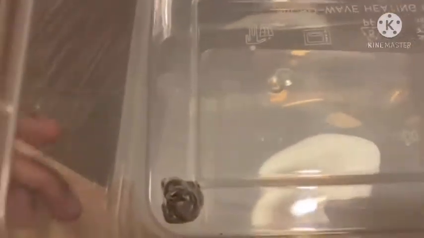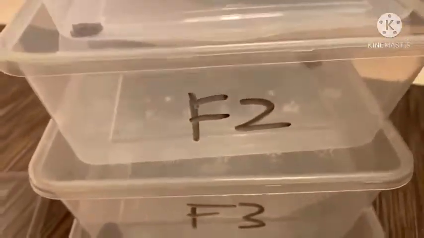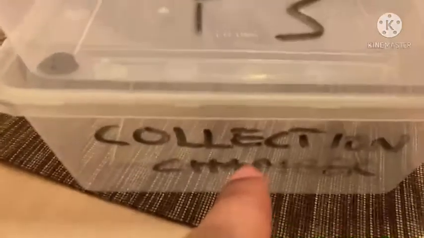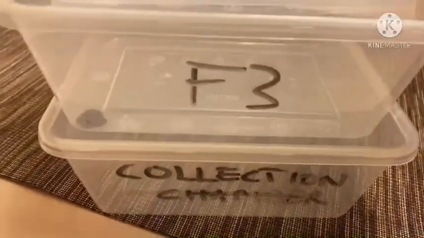So inside each trough, I have marked it with a marker to show points at which I am going to drill later on, as you can see. And these points are symmetrical to one another. And we have the collection chamber beneath it.